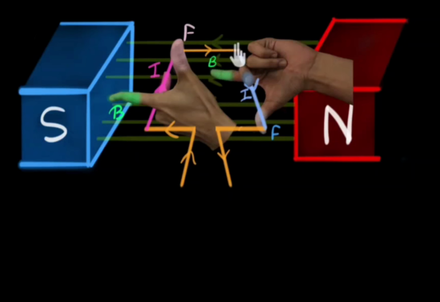Now here is Fleming's left hand rule. It is found that whenever a current carrying conductor is kept in a magnetic field, a force acts on that particular conductor in a direction perpendicular to both the direction of the current and the magnetic field.